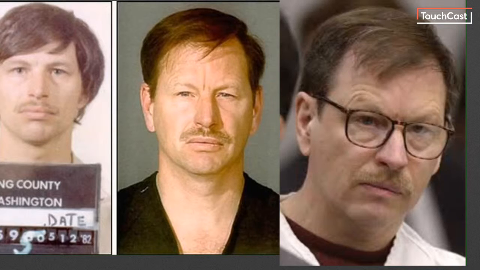On November 30th, 2001, as he was leaving the Renton truck factory where he worked, he was arrested for the murders of 4 women whose cases were linked to him through DNA sampling.